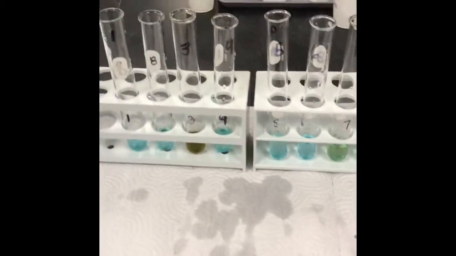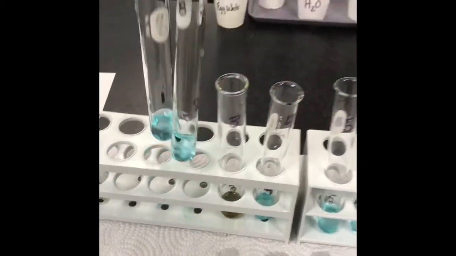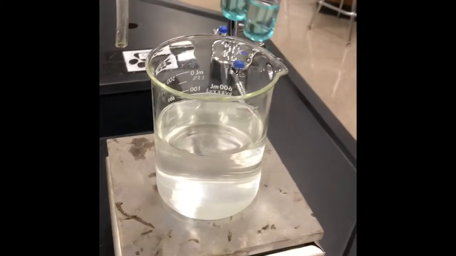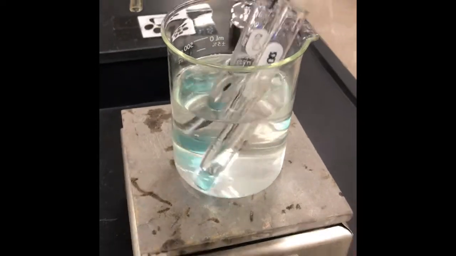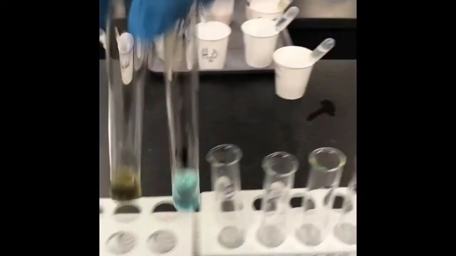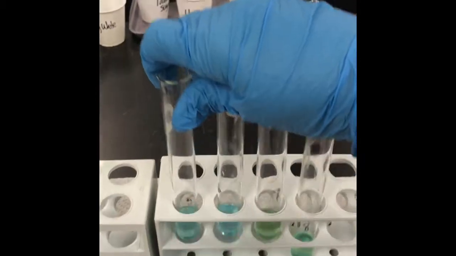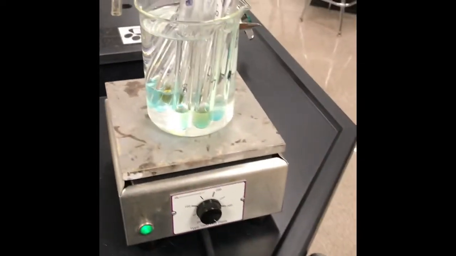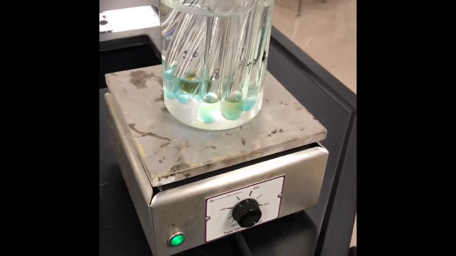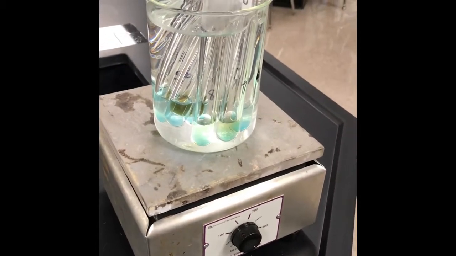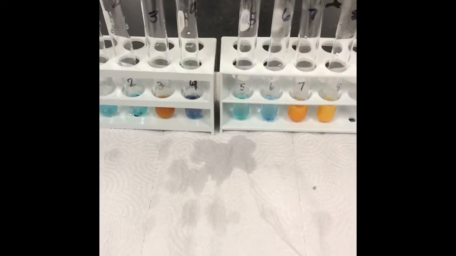Now we are ready to take all the test tubes. I just pick them up like this, and we're going to put them in the hot water bath like so. We're going to put all of them in here at the same time. Yes, we can fit all of these in. There we go. And we're going to start our timer for 4 minutes and see if we get any positives by changing to orange.